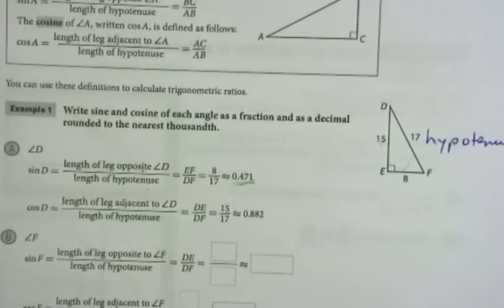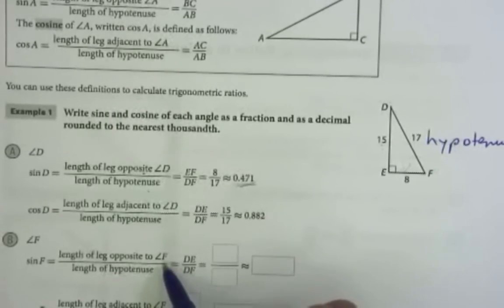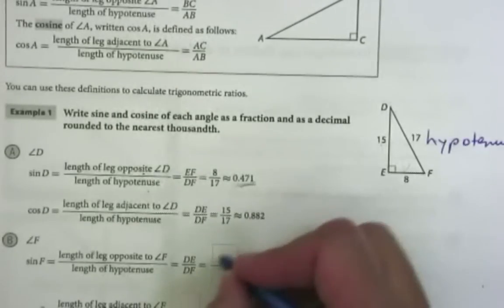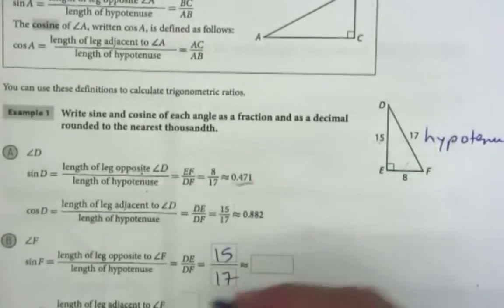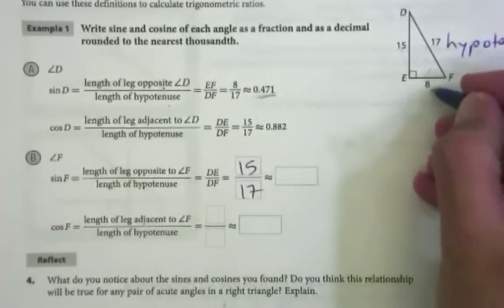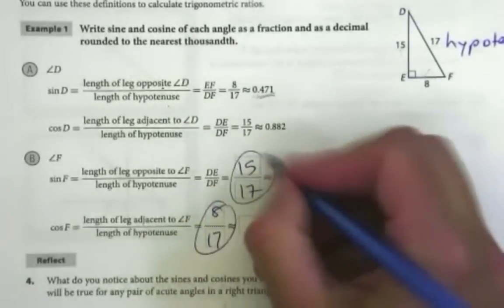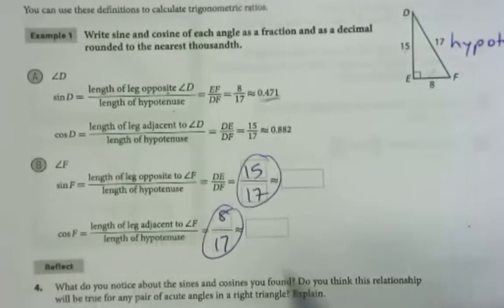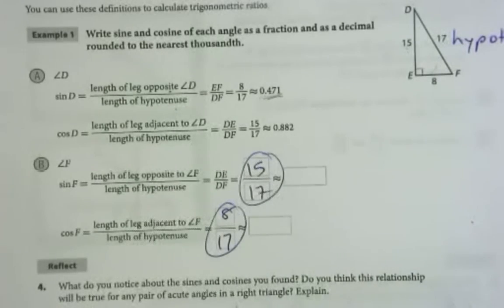We're doing the exact same thing in part B, this time with angle F. So the leg opposite angle F is the side DE, which is 15, and the hypotenuse is 17. I'm not even going to evaluate that because I don't see any reason to. Cosine of F is adjacent to F over the hypotenuse, and again, the most important thing is these ratios. The 15 over 17, you can evaluate that in your calculator if you want to. I don't see any need to.